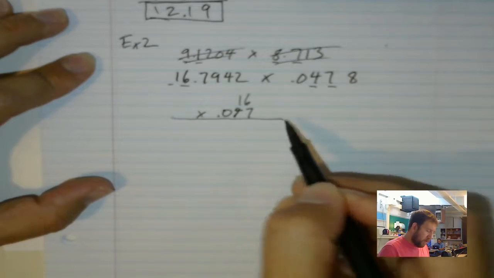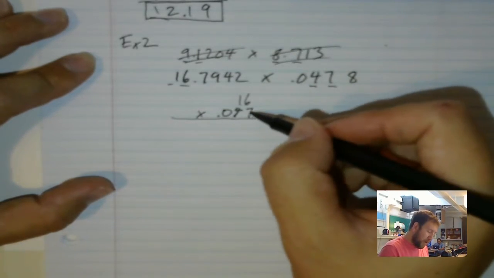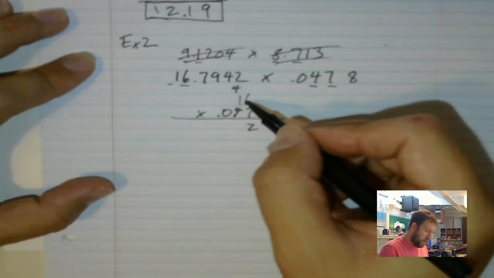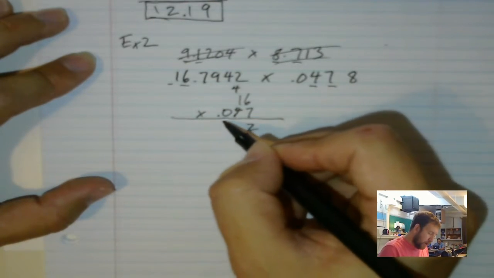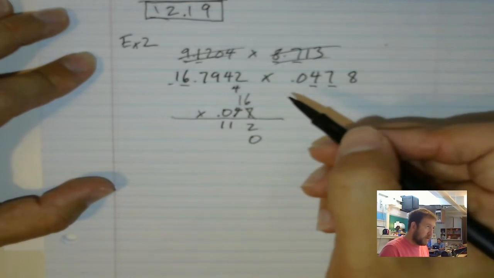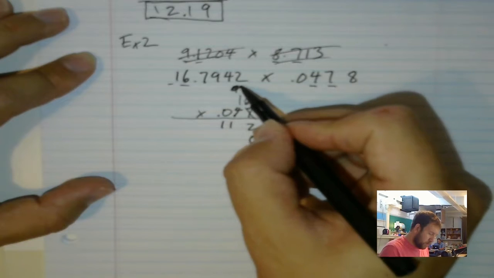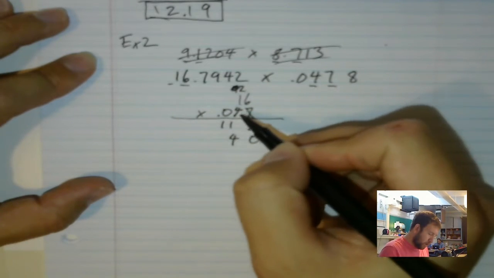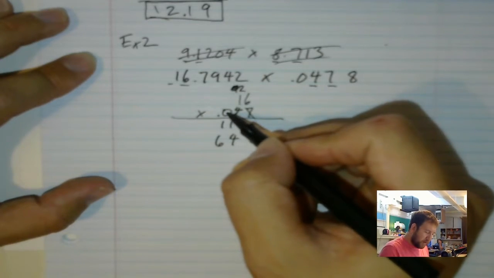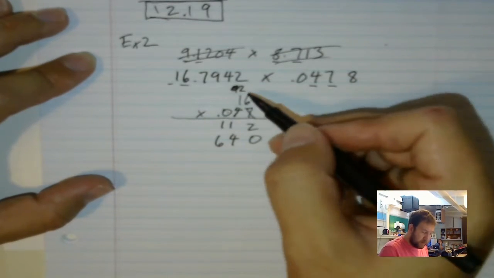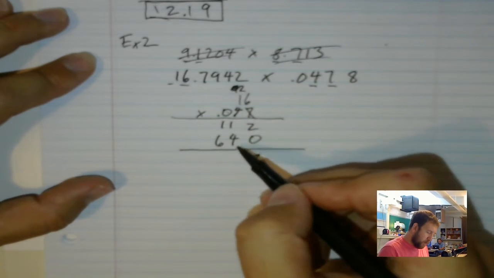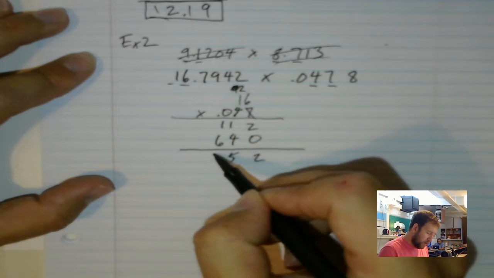And how this works and how it looks is like this. I'm going to do 7 times 6, which is 42. 7 times 1 is 7, plus 4 is 11. Then I'm going to cross out my 7. 4 times 6 is 24. 4 times 1 is 4, 5, 6. Now I don't need to do my 0 because 0 times 6 is 0 and 0 times 1 is 0. So I can add up here and I'm good to go. 2, 1 and 4 is 5, and 6 and 1 is 7.